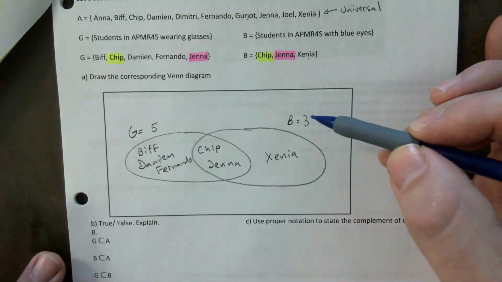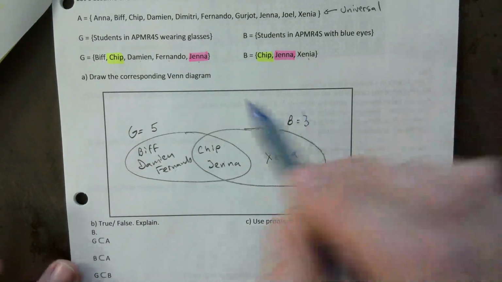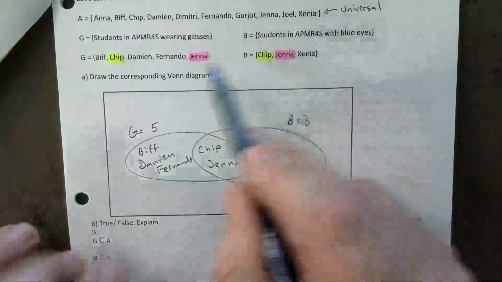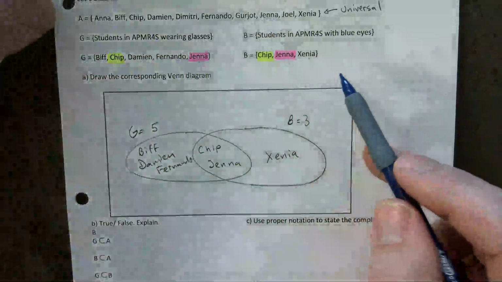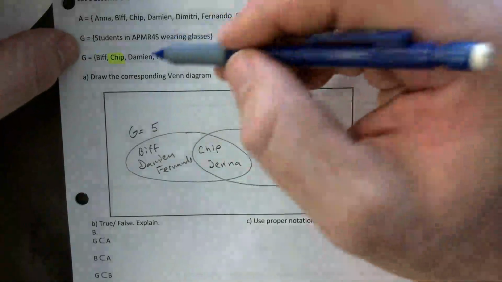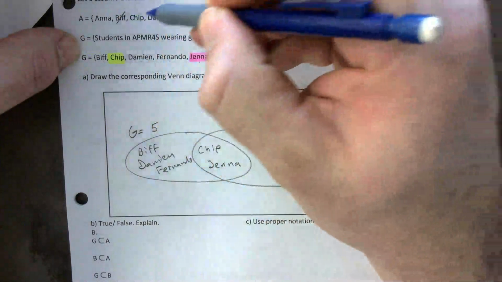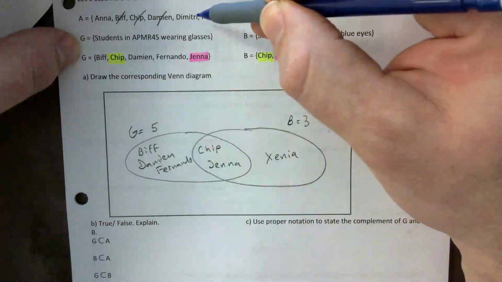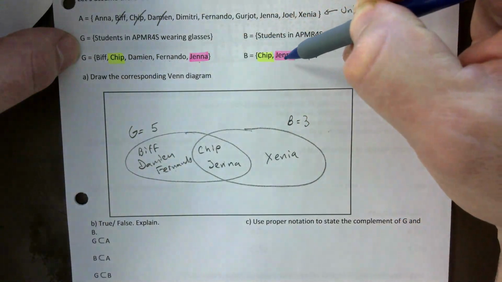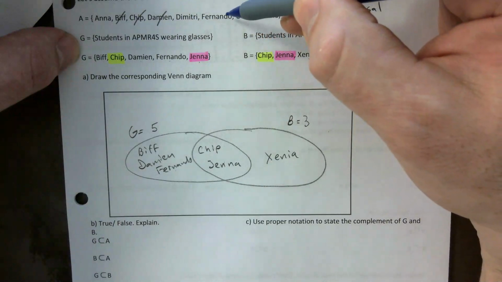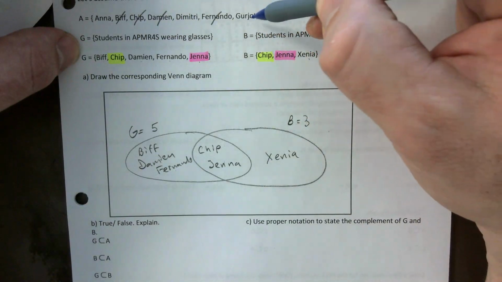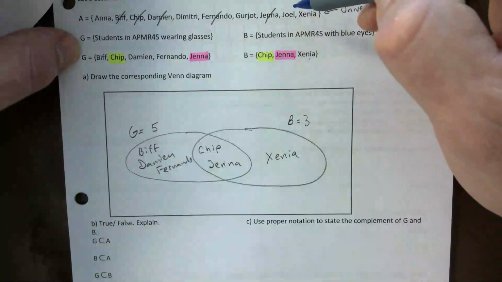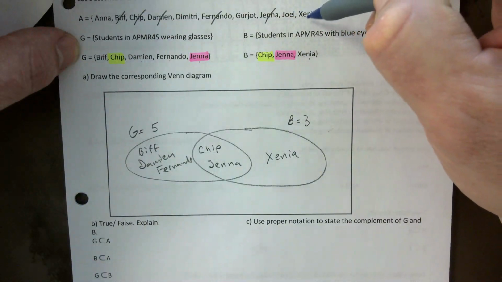Now, don't forget about your outliers. There are students in the universal set that have not been used. So we're going to cross out all the names that have already been used, okay? Biff has been used. Chip belongs to a set. Damien belongs to a set. Is Dimitri in any of the sets? No, right? So we're going to keep that one. Fernando is in one of the sets. Gurjot hasn't been mentioned. Jenna has been mentioned. Joel has not been mentioned. Xenia has been mentioned.